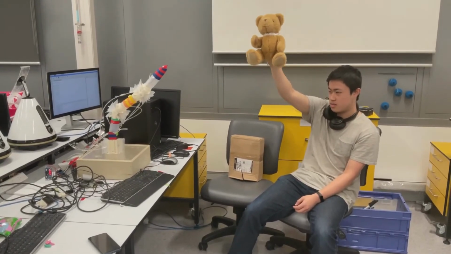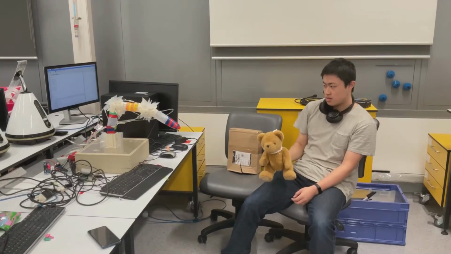It doesn't do the rotation properly, but it's right, but it's going up and down.